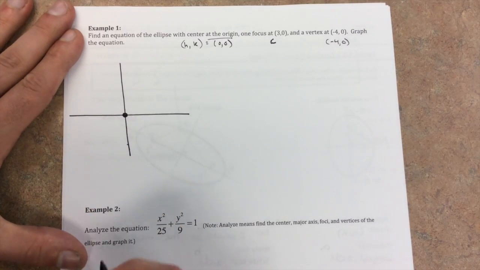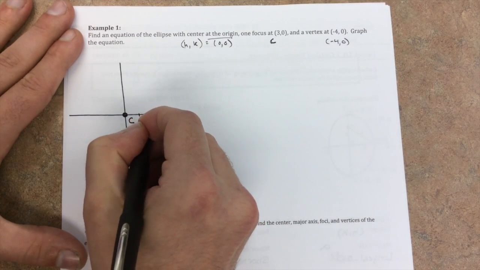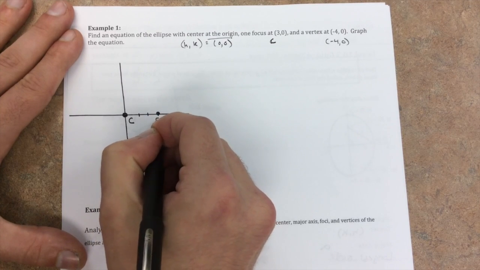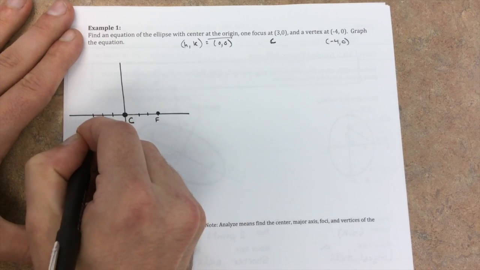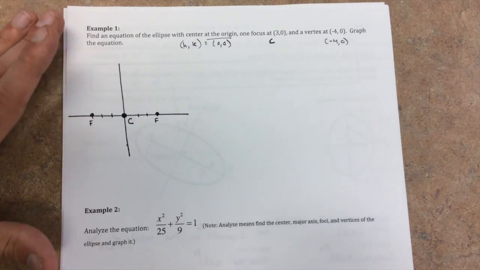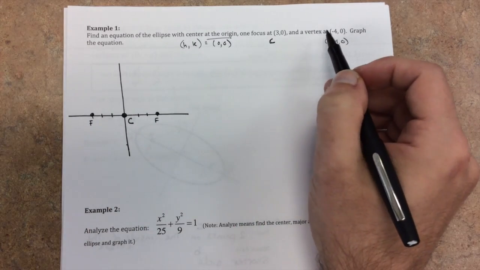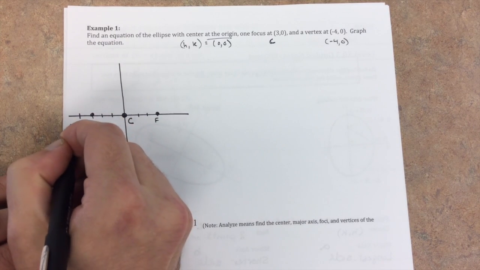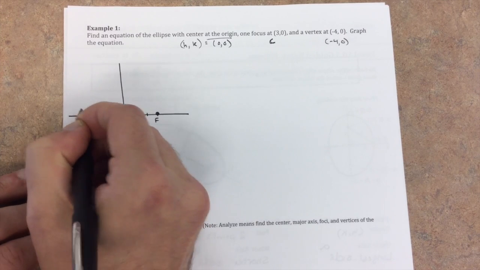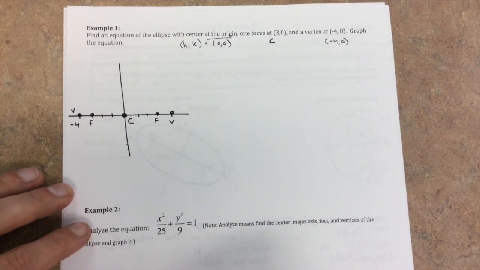So at (0, 0), that's our center. So we're going to label that C for center. One focus is at (3, 0). So 1, 2, 3. That's our focus. So that means our other focus is at 1, 2, 3, the other way. So we have 2 foci. The plural for focus is foci. Then it says we have one vertex at (-4, 0). So one vertex is at (-4, 0). So that's our vertex, which means we have another one on the other side at (4, 0).